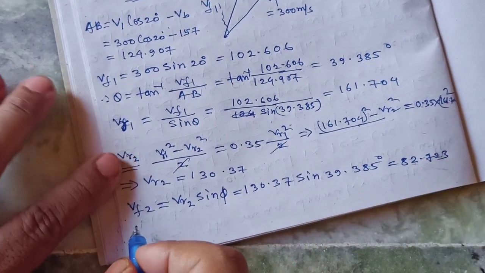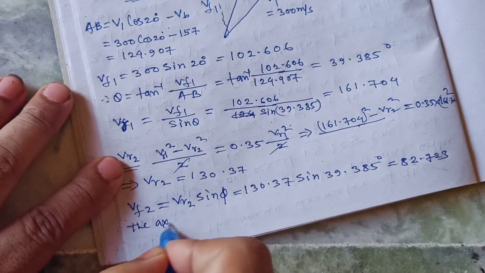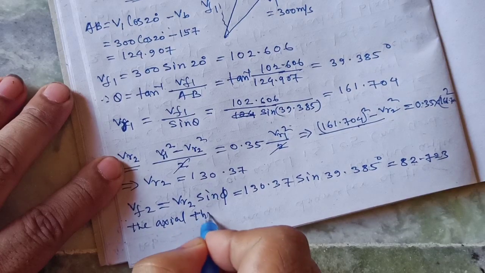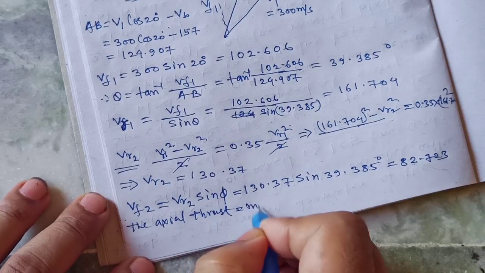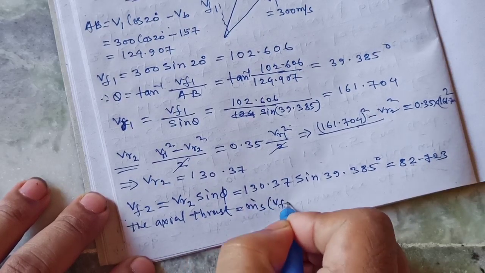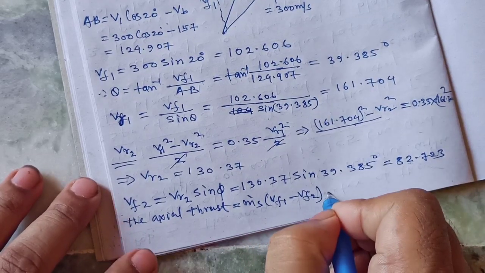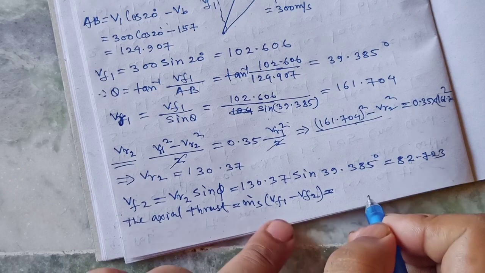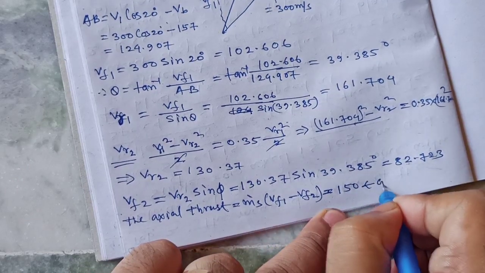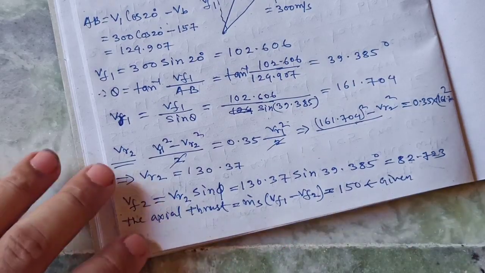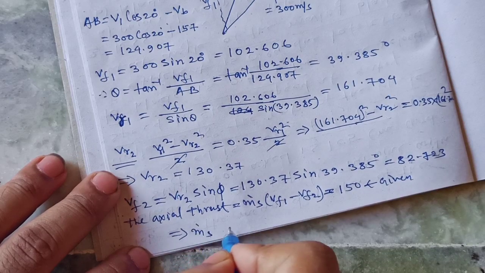Now use the axial thrust formula. The axial thrust equals m dot s (Vf1 minus Vf2) equals 150, which is given. Now from this equation we can find m dot s.